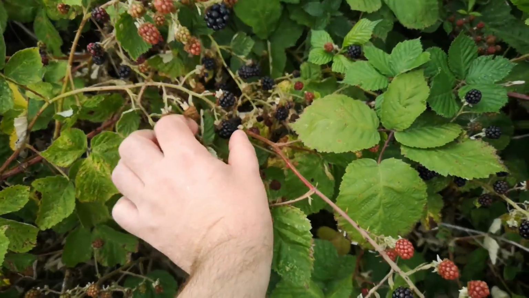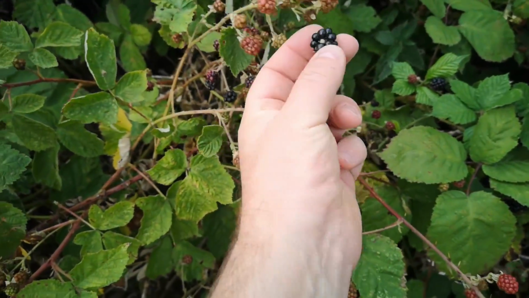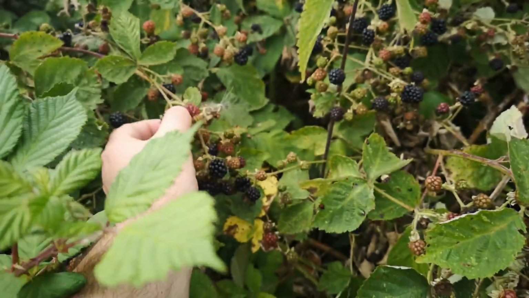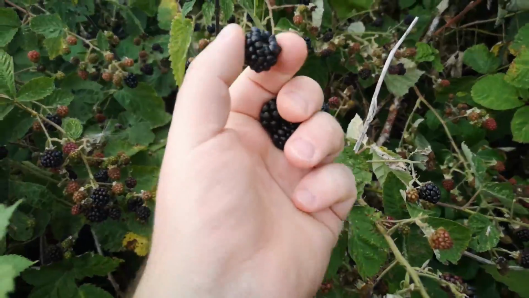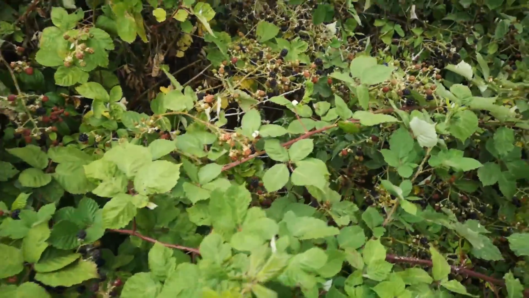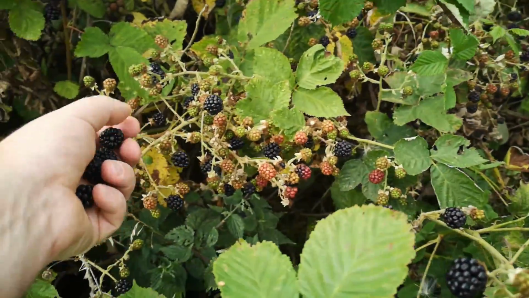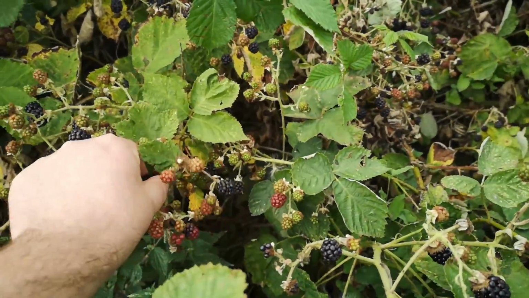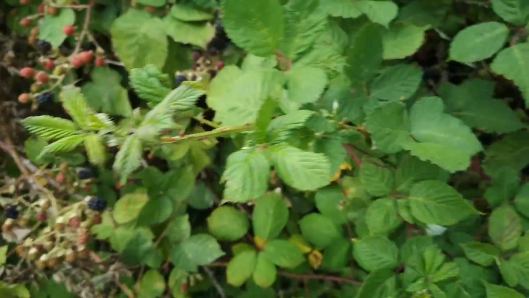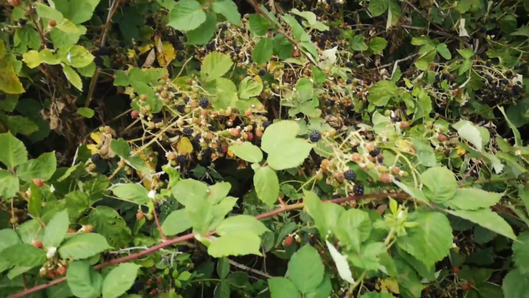So yeah, this is dessert, and when they're this good and this abundant, you can afford to be a little bit picky and just a bit discerning and just select the ones that look really nice and ripe and ready. And these don't need washing or anything, they're just so fresh and lovely. Look at that. Just eat them straight off the bush. So delicious.